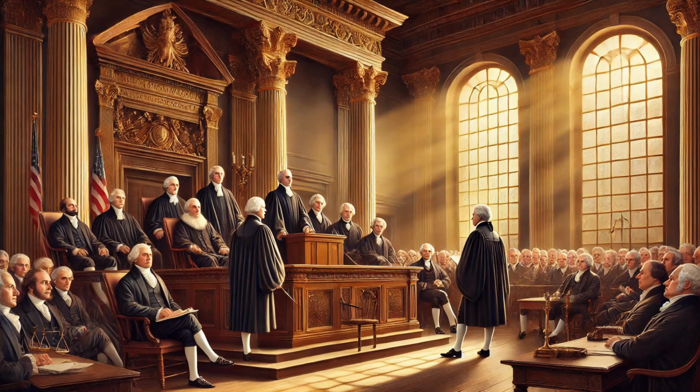Why is Marbury versus Madison considered a landmark case in American history? Marbury v. Madison is considered a landmark case because it established the judiciary's authority to interpret the Constitution and invalidated laws that conflict with it. This case set the precedent for the Supreme Court's ability to influence American law and governance significantly, ensuring that the Constitution remains the ultimate legal authority.